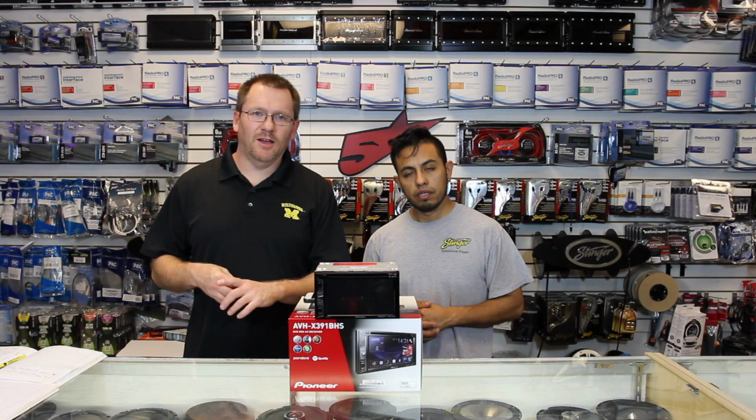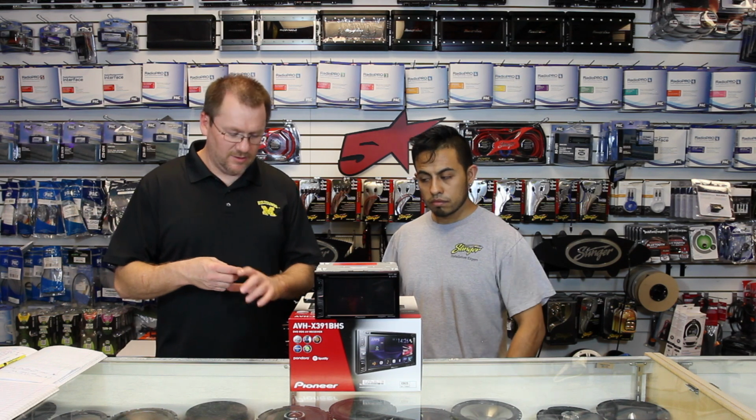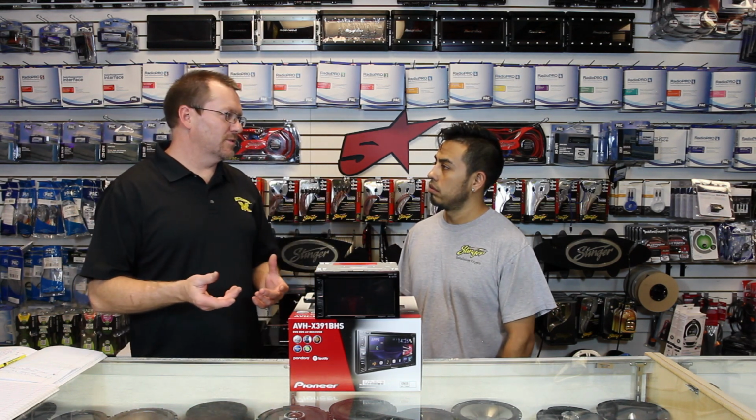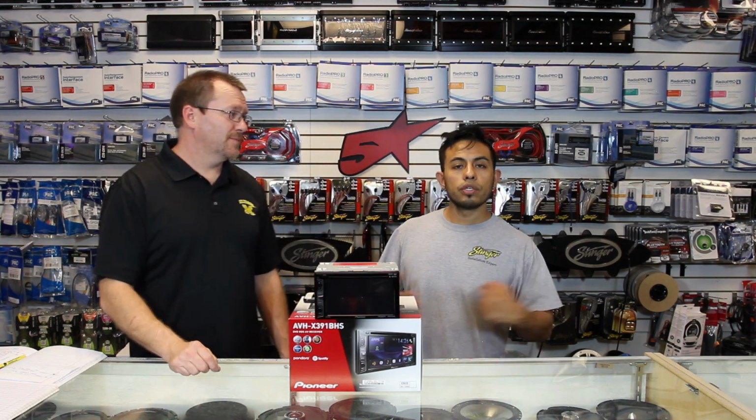Alright, so there you go. That was nice. Waze is cool. I don't know why Waze hasn't been integrated into other things yet, like Android Auto or Apple CarPlay. Everybody uses Waze.